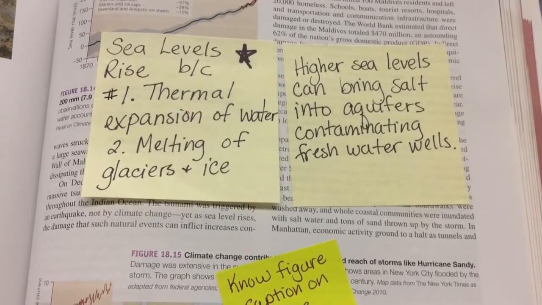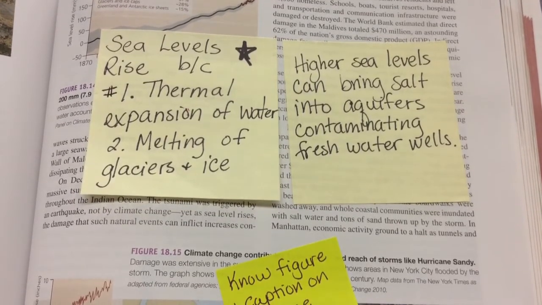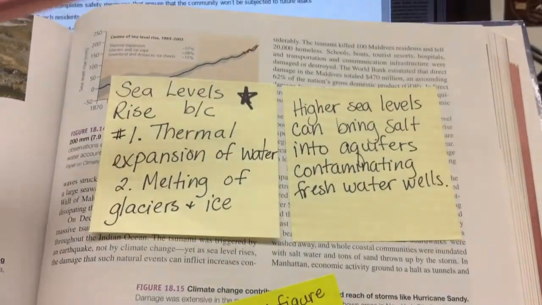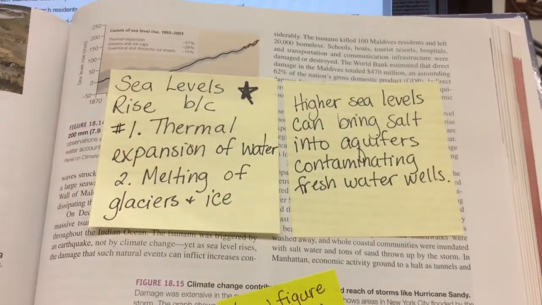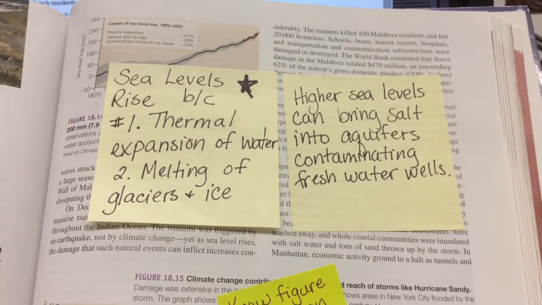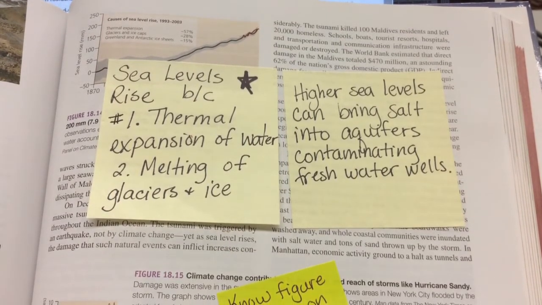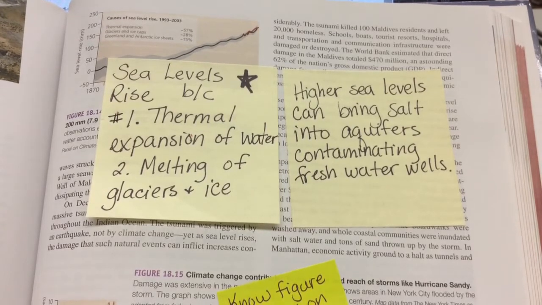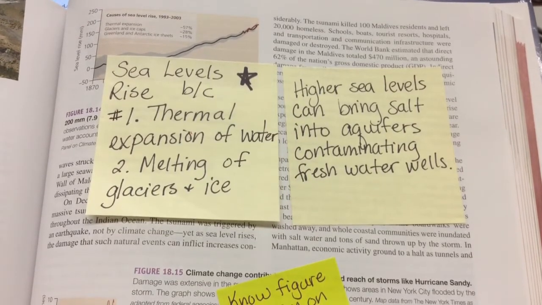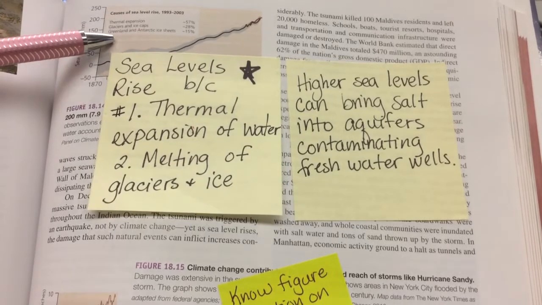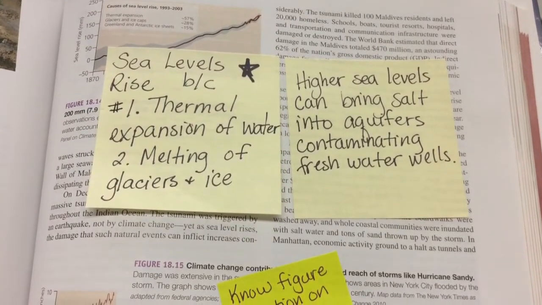Yes, but not most of it. Most of the sea level is going to rise, and you can see it up here, 57% of the sea level rise is caused from thermal expansion. Remember, warmer liquids take up more room. They will expand. And then some of it is from glaciers and ice, and then the Greenland and Antarctic ice sheets.